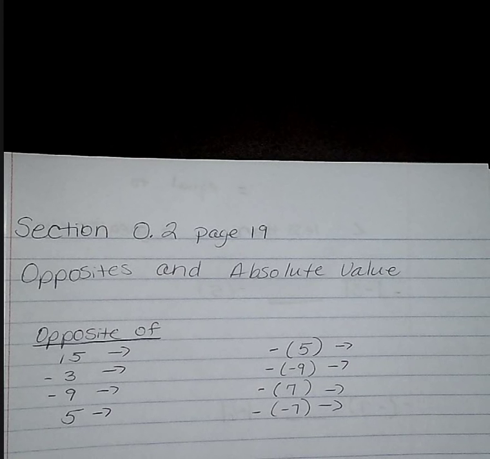So I have written my own problems on this page. Normally I don't do this, but I have them written on here. That way you get the basics of what you need. So we're going to talk about opposites.